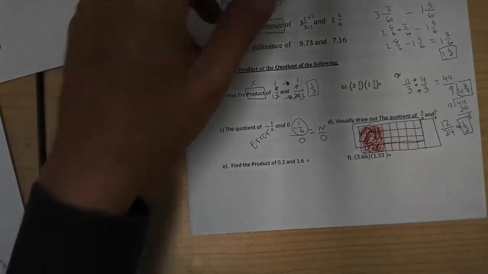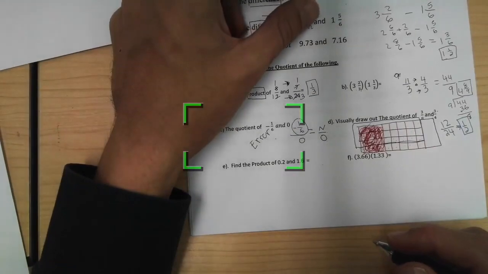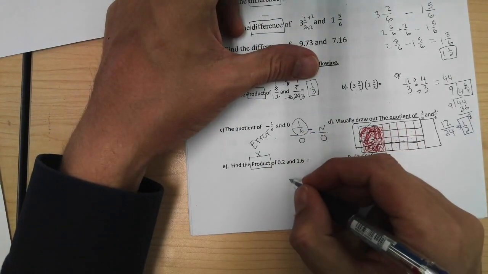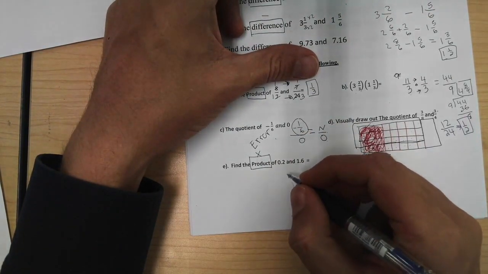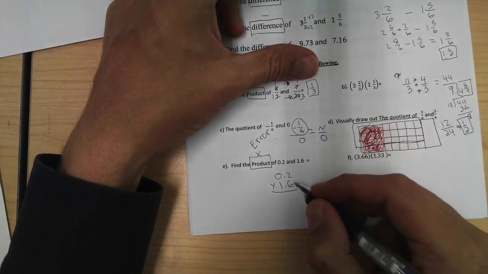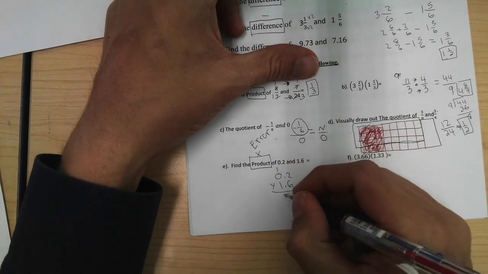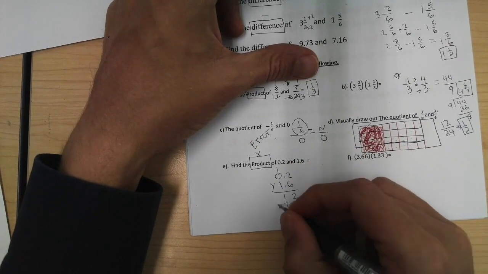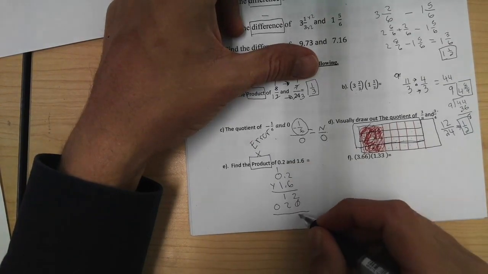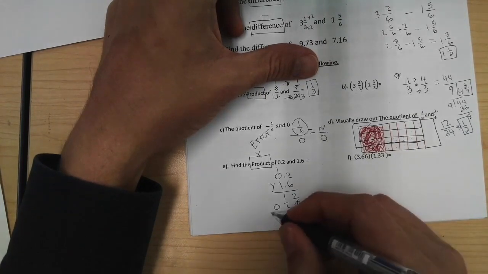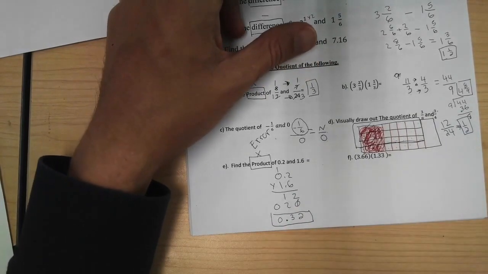Alright, let's continue. Product of 2/10 and 1 and 6/10. Product means multiply. So here I'm going to do 0.2 times 1.6. 2 times 6 is 12. Carry the 1, that's 12. That's just 1. Add a place value, 2 and 0. Add straight down. My decimal point will go 2 places from the right to here. The answer is 32 hundredths.